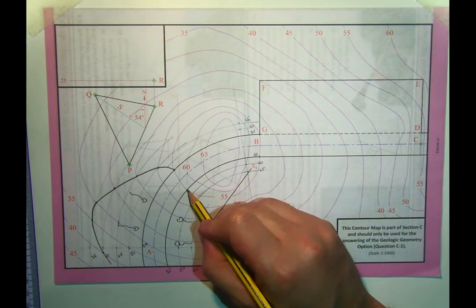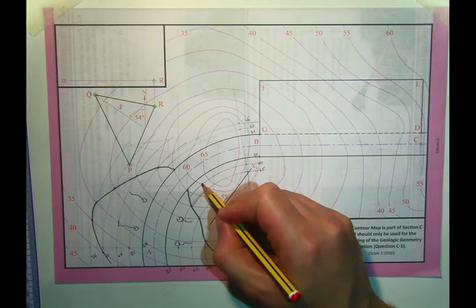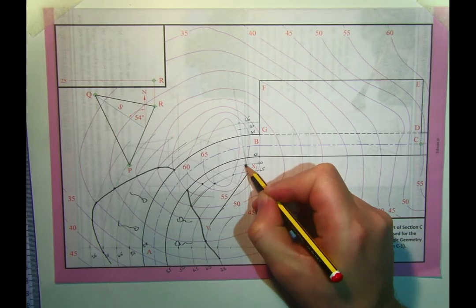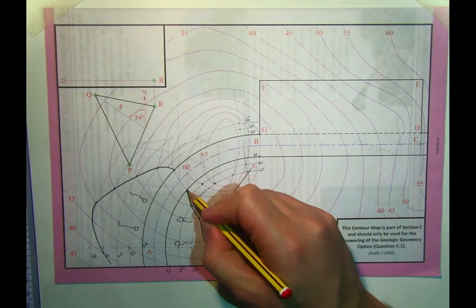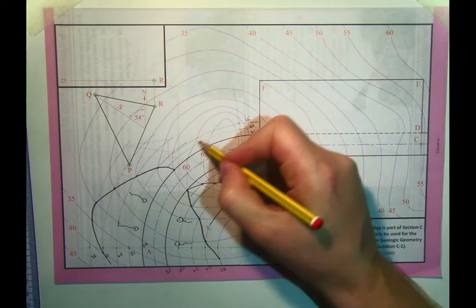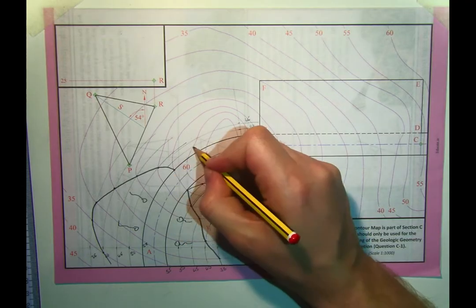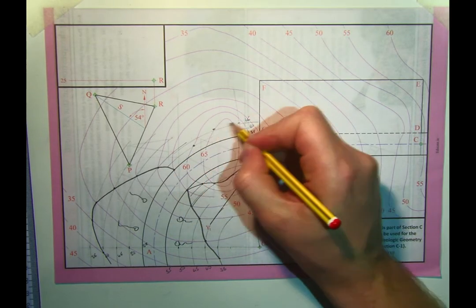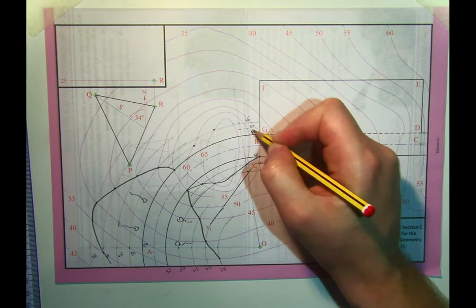So again, 55 here is at the side of the road, hits the 60 contour, 65, 65, 60, down to 55. Same on the opposite side, 55, hits 60, hits 65, 65, 60, and back in.